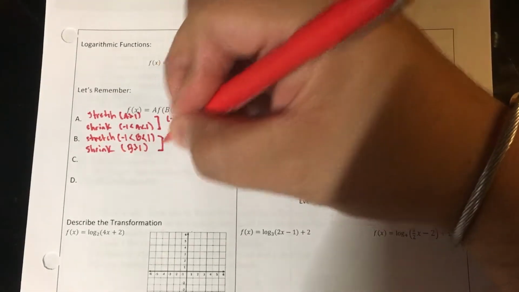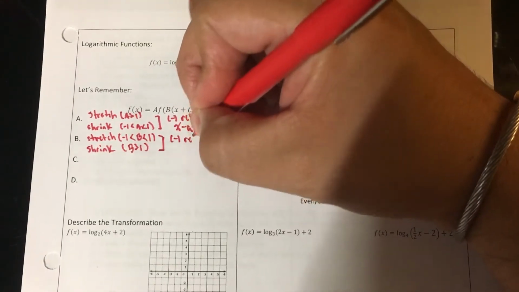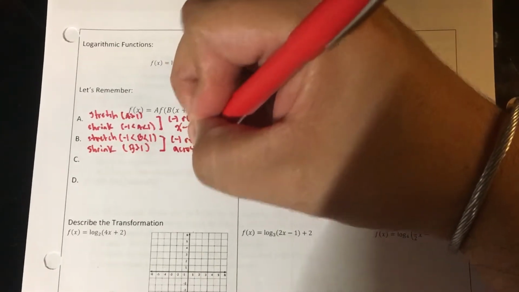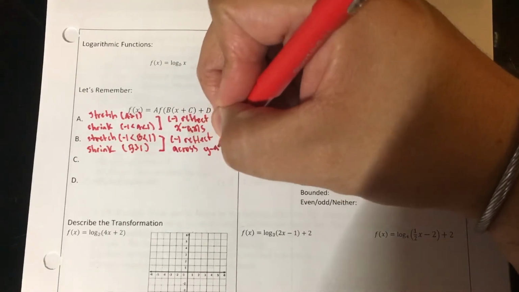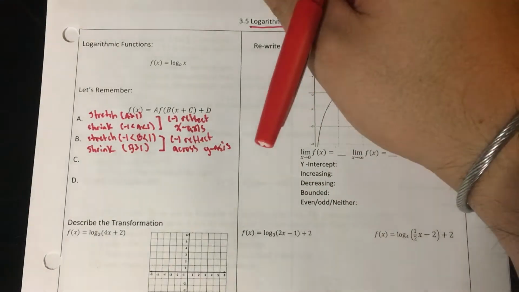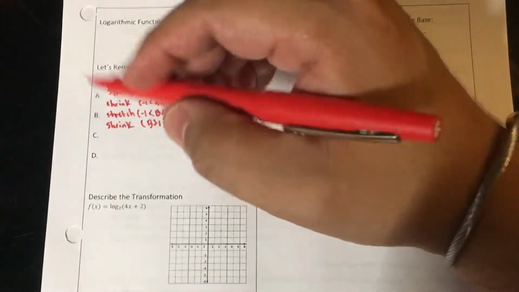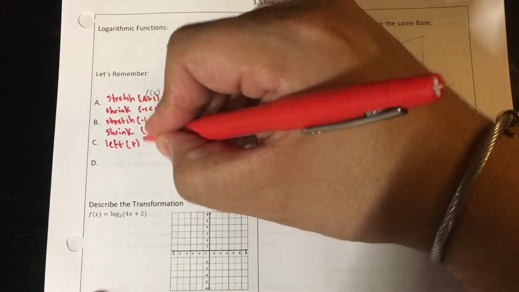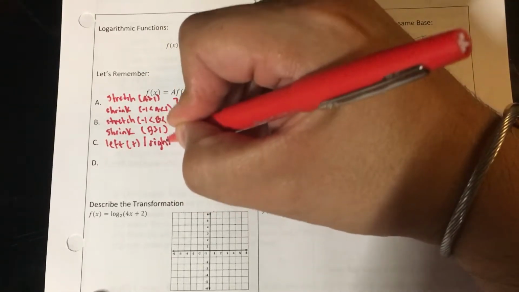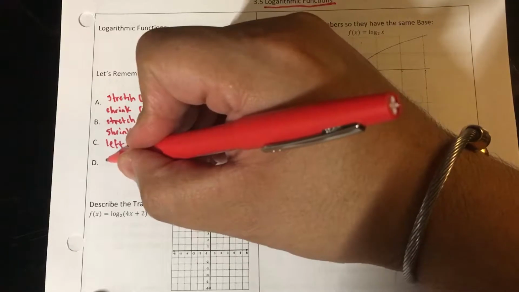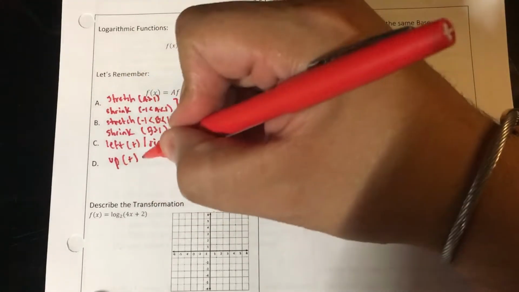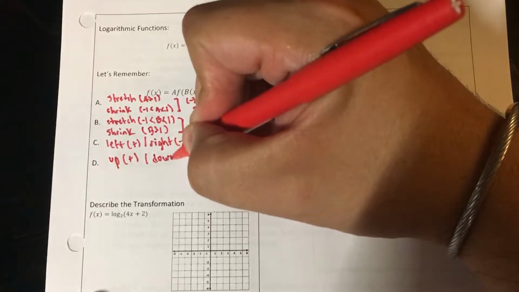And a negative means it's reflecting across the y-axis. And of course here C means left when it's a plus sign and right when it's a negative. And D is either moving up or down.